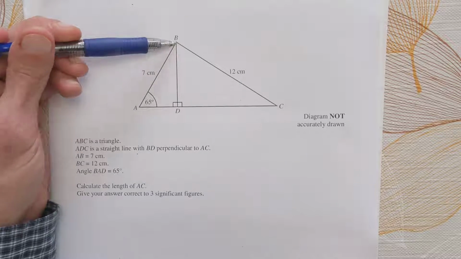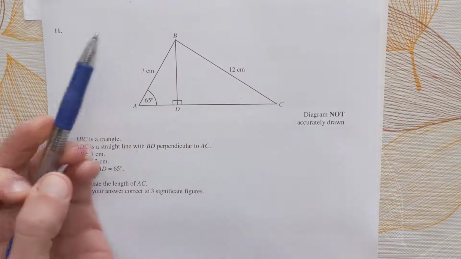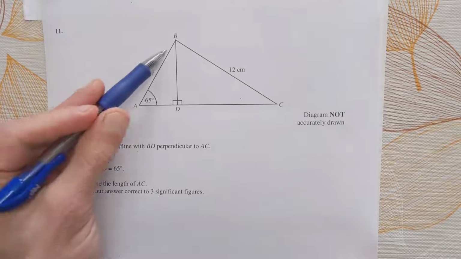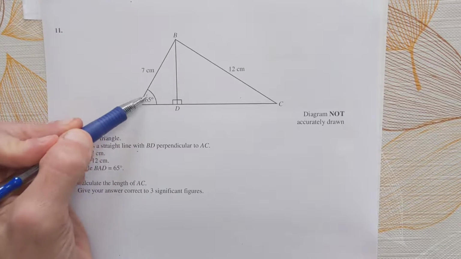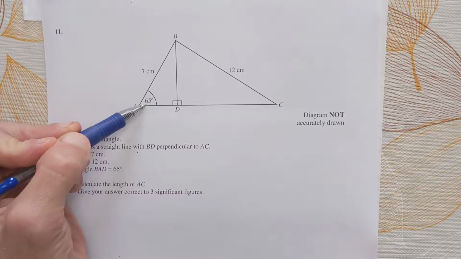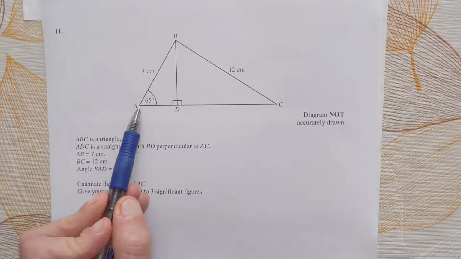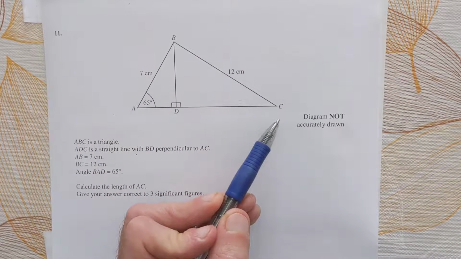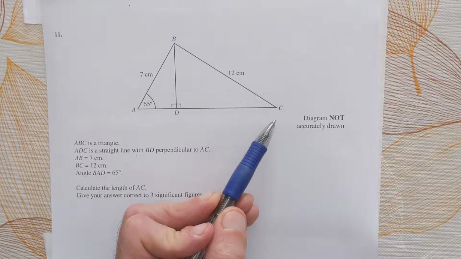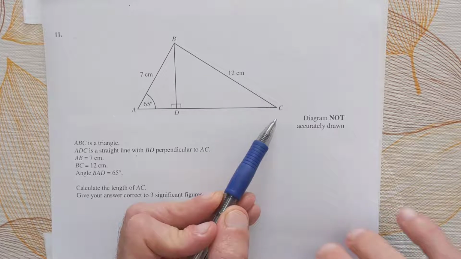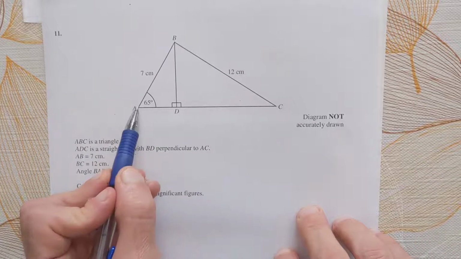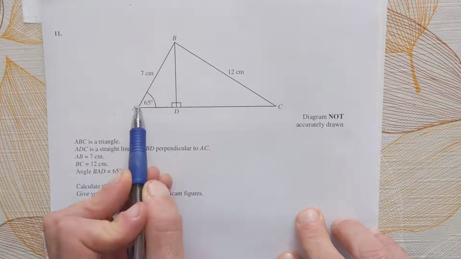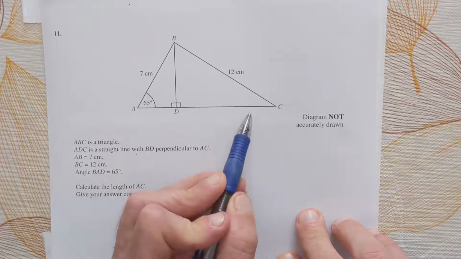AB is 7 centimeters and BC is 12 centimeters. And finally, angle BAD is 65 degrees. And we are required to calculate the length of AC. And this has to be done in 2 steps. We've got to find AD first and then DC and add the answers together.